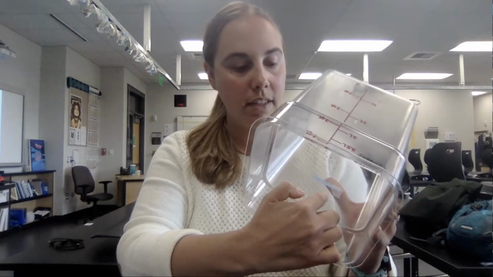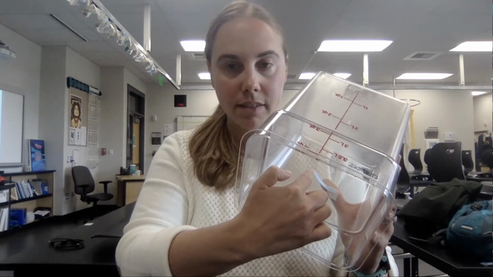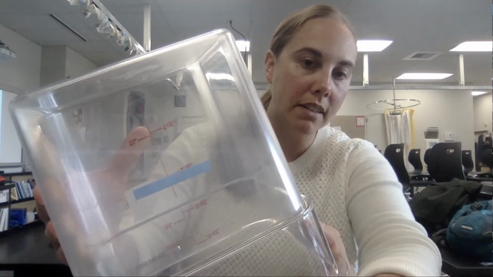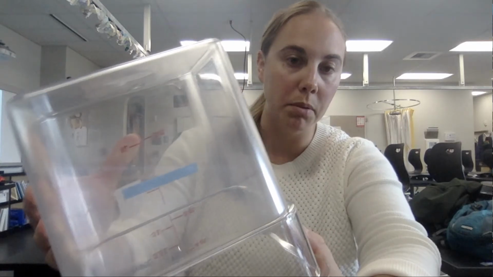Now, I also have some BTB, and you can see that my BTB is starting off as this nice dark blue color. Go ahead and record that in your data table. And then I've got this container, and inside the container, I have taped a cobalt chloride strip. My cobalt chloride strip here is free, so the air can reach it. It's just taped a little bit. And as you can see, that cobalt chloride strip is also starting off that nice blue color. So go ahead and record that in your data table as well.